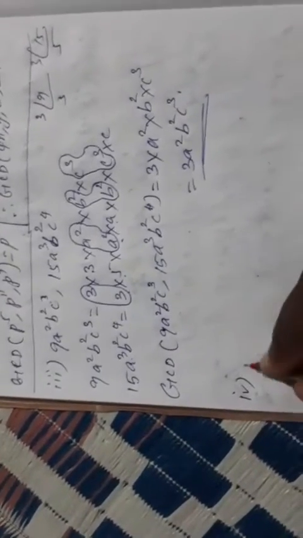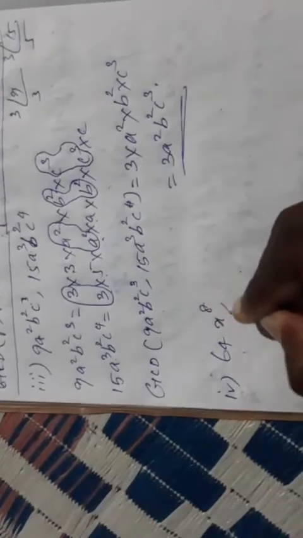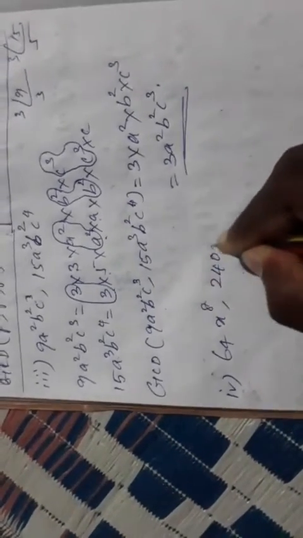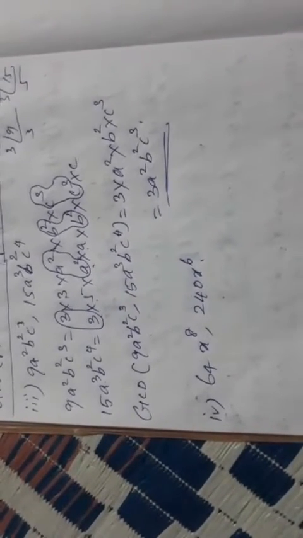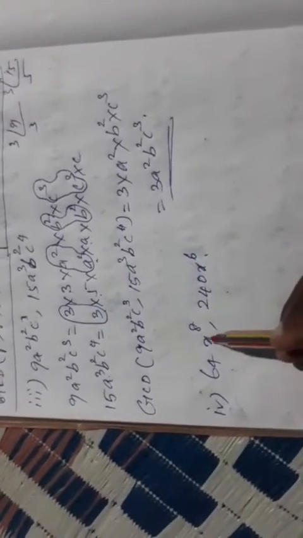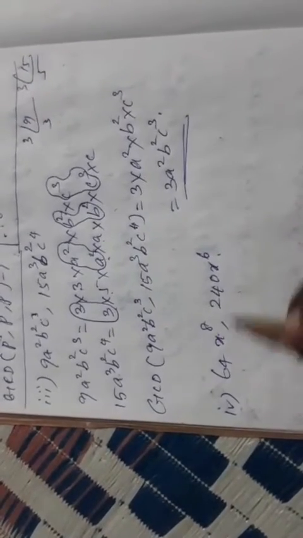Next see that fourth one. What is the given fourth one? 64 x power 8, 240 x power 6. This is the given. Now first see the variable, here 8, here 6. X power 8, here x power 6. Then what is the least power? 6 only. Therefore common possibility is 6 only, because 6 also is included in 8. Therefore 6 only possible.